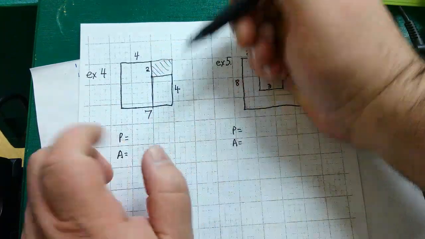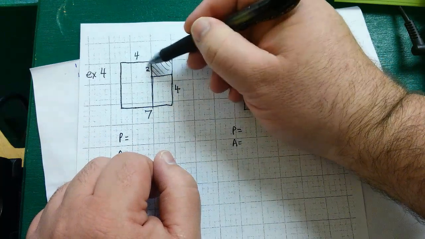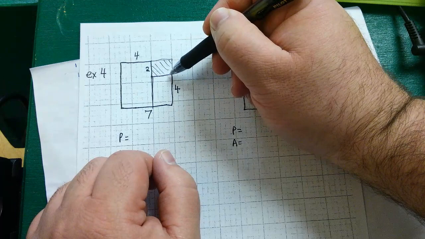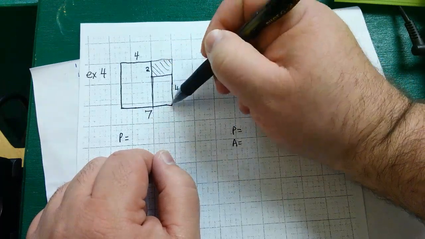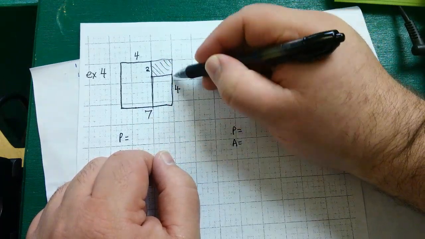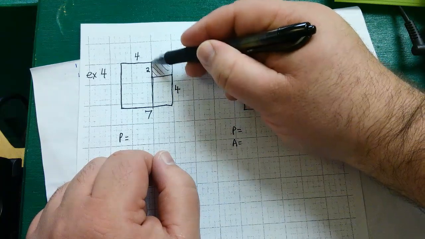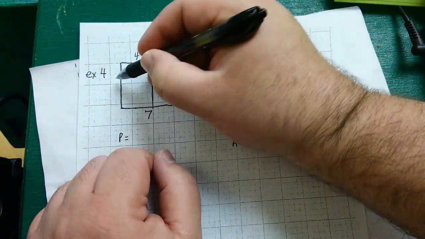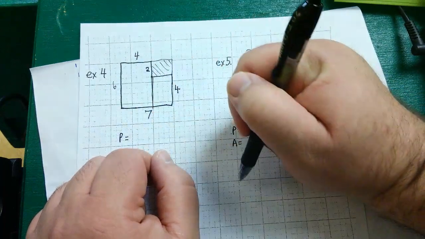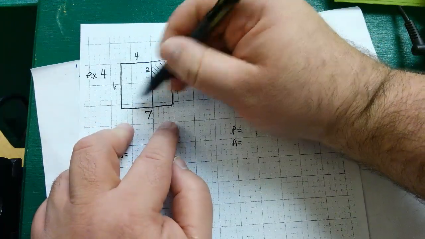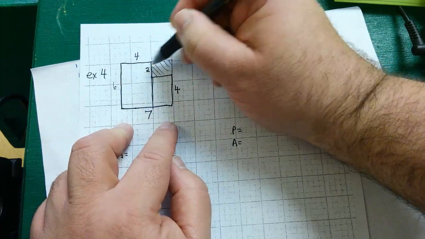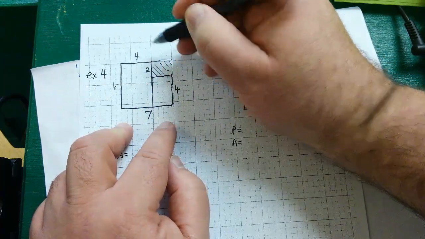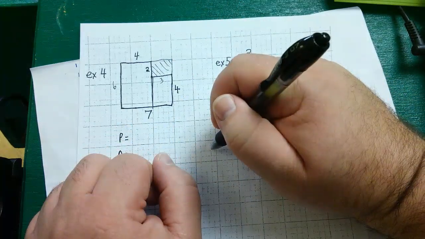So what sides do we know? We know this one's 4. We know this is 2. We don't know this. Well, I know this is 7, and that's 4 as well. Well, I know that if this is 4, and this part right here is 2, that's like saying this is 2. 4 and 2 make 6. That means this side over here has to be 6. And if this whole side is 7, but this much is 4, that means this much has to be 3. Because 3 and 4 make 7, so this has to be 3. So now I think I have all my sides.